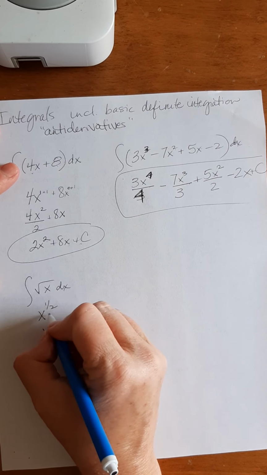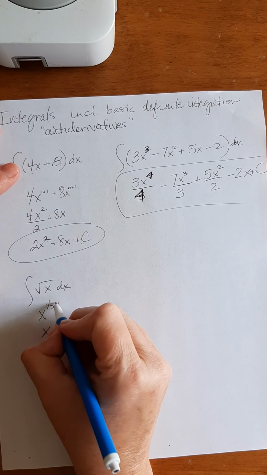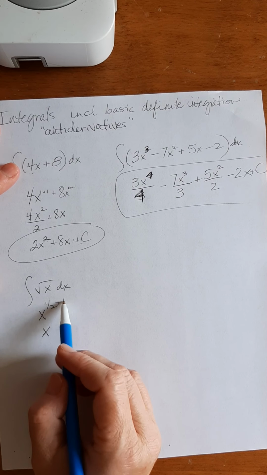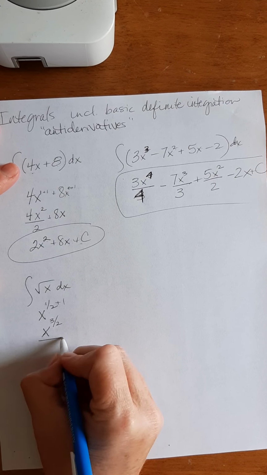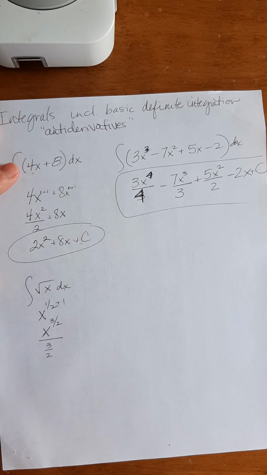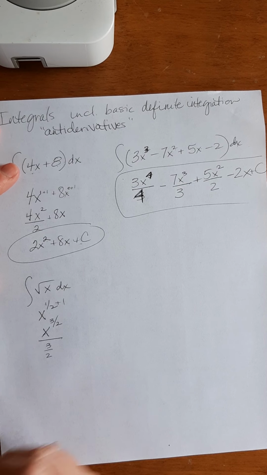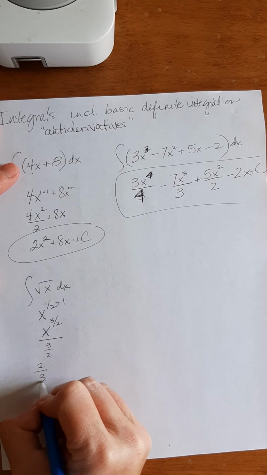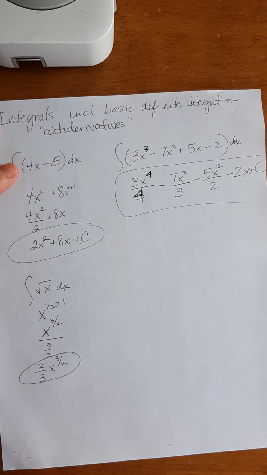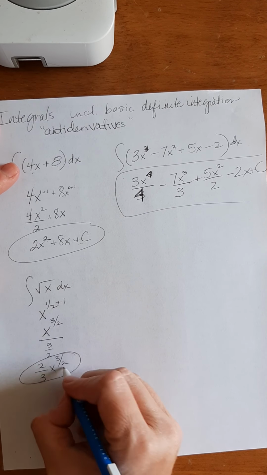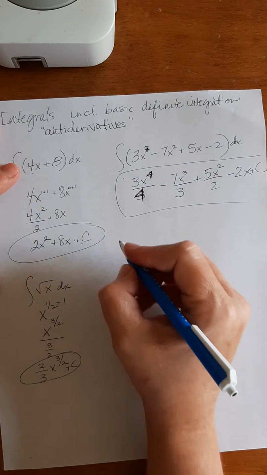So just like up here, add 1. So a half plus 1, 3 halves. Now, if you divide by 3 over 2, that's the same thing as multiplying by 2 thirds. And then bring that down, plus c.